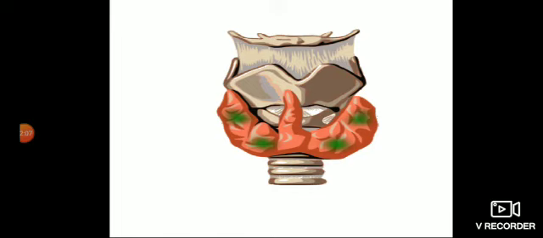So like this, you should be careful about the hormones. Hormones of the thyroid gland, thyroxine. Hormones of the C cells or parafollicular cells, calcitonin. Hormones of the parathyroid gland, that is parathormone. So like this, you can remember the things.